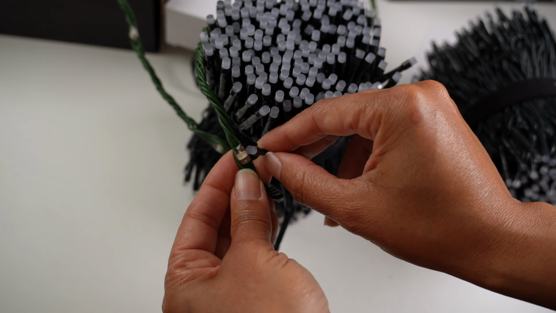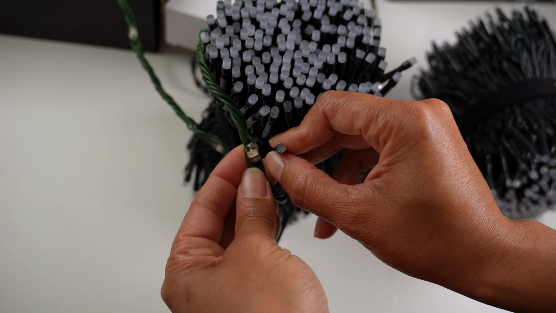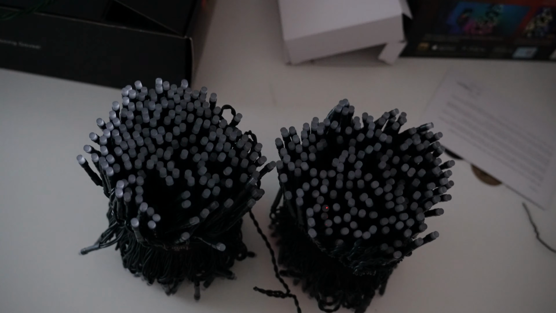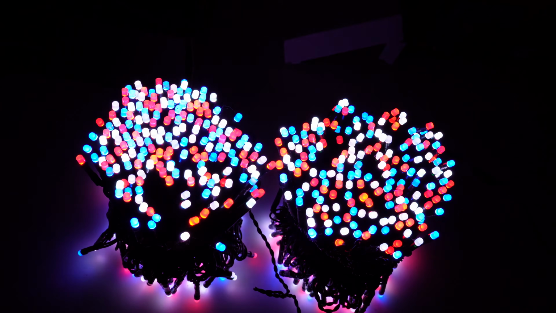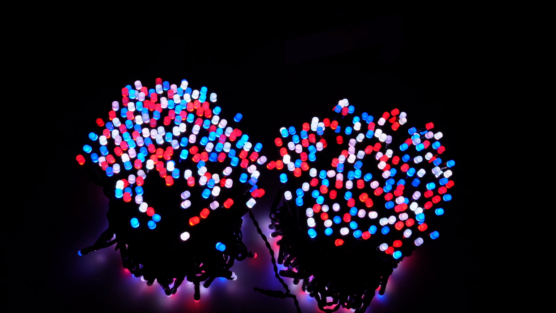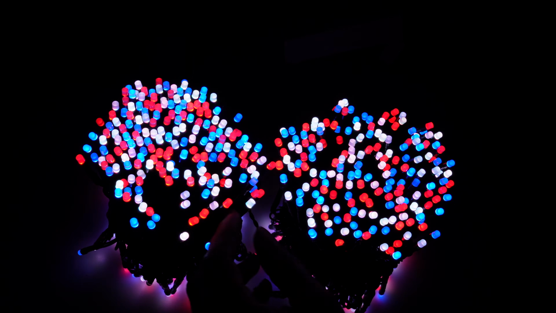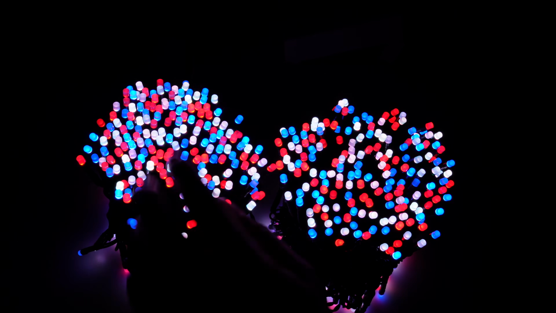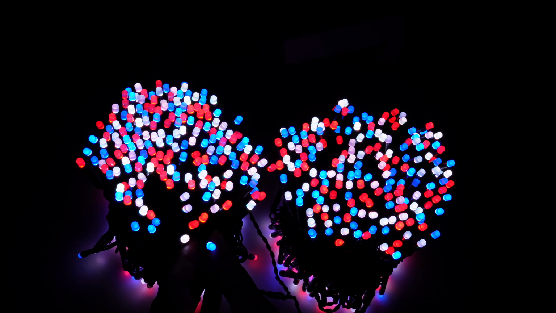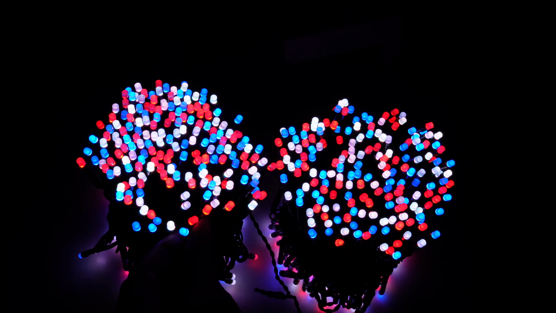So I'm going to show you the differences on some lights that I put up outside. But before I do that, I'll show you what they look like right now with the lights off. These are the twinkly lights. They are very bright, and I love the diffusion on the twinkly lights. It gives a nice clean look to them, and they're still very bright.